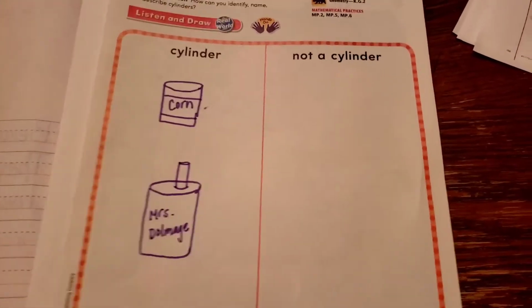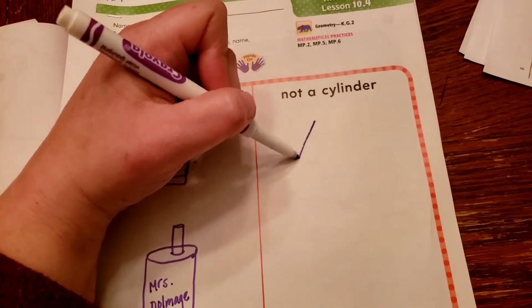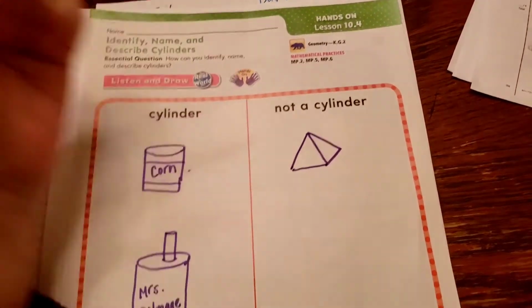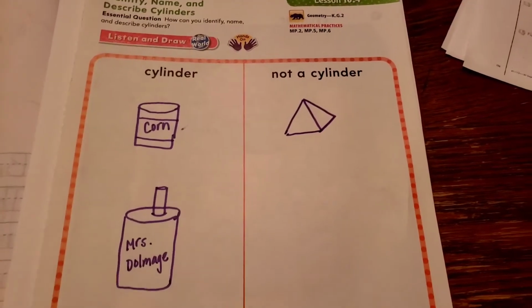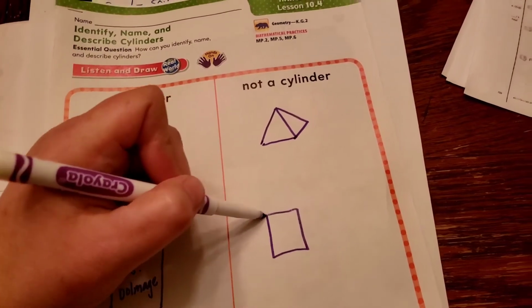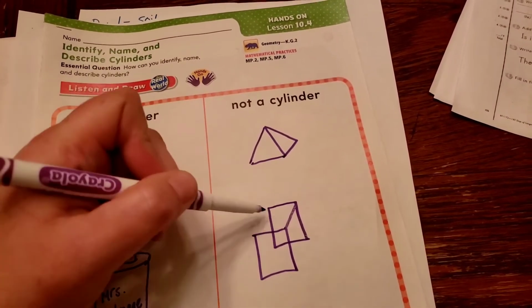So some shapes that are not a cylinder. Some shapes that are not a cylinder, that are 3D shapes, we could do a pyramid. I'm going to do a triangular pyramid just like that. And another shape that's not a cylinder is a cube. So I'm going to make my first square, I'm going to make my L, come down, and connect my corners.